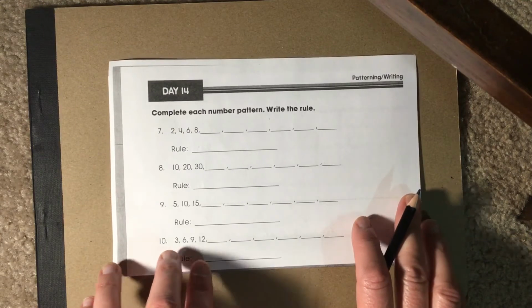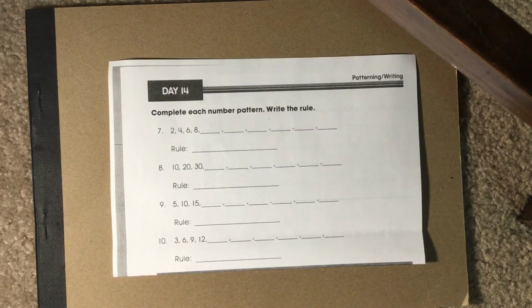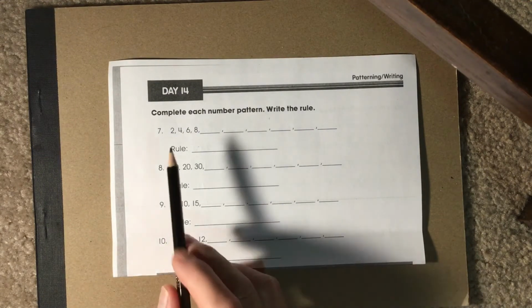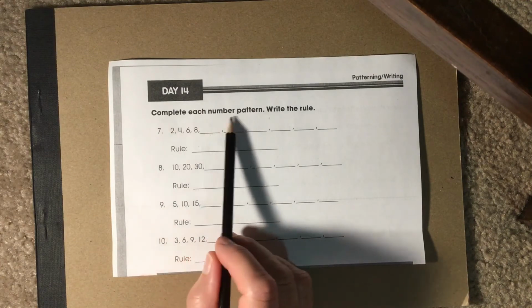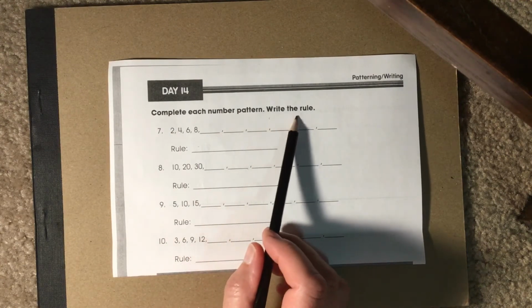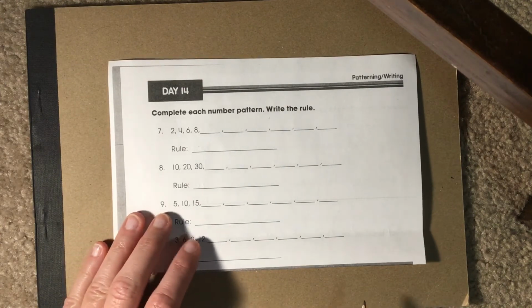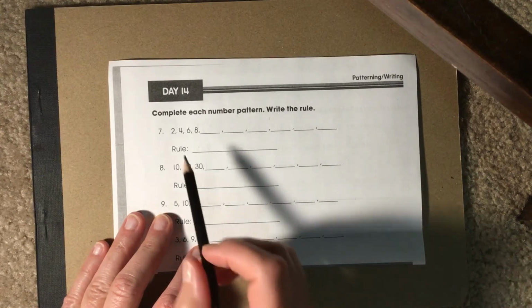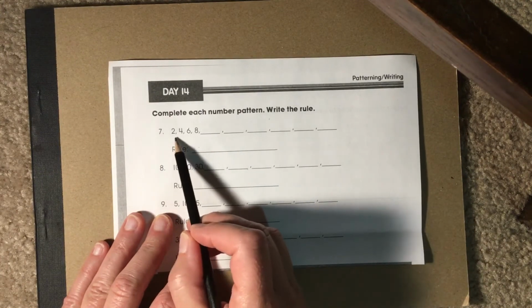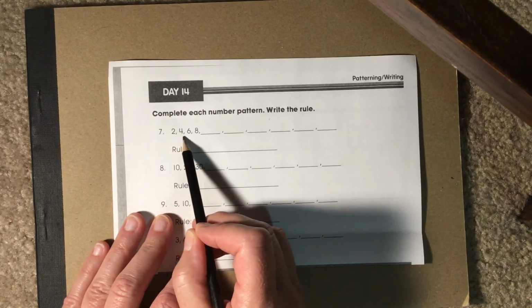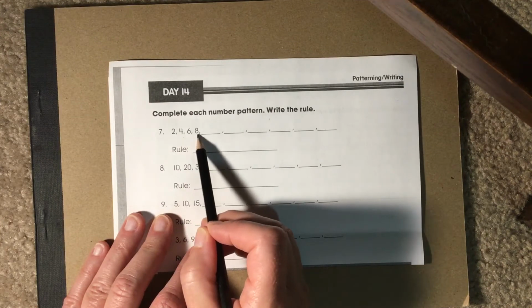Here is the other side for day 14. We are going to complete each number pattern. Write the rule. So this is patterning. And we're going to try to figure out each pattern. Let's look at number 7. 2, 4, 6, 8. What comes next?